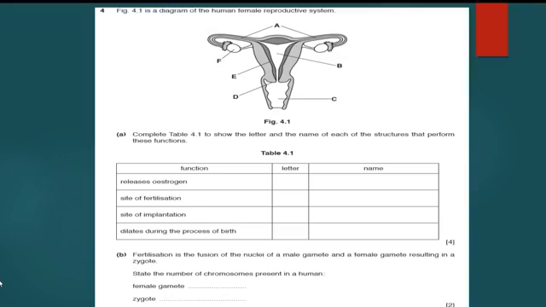Complete table 4.1 to show the letter and the name of each of the structures that perform these functions.